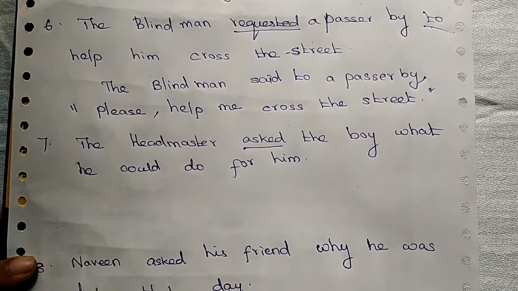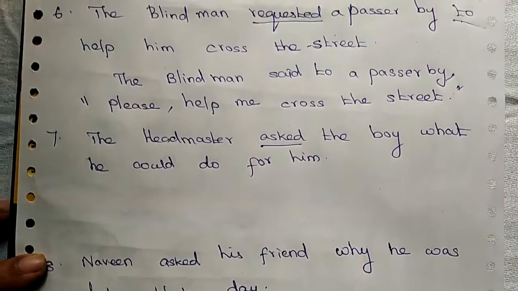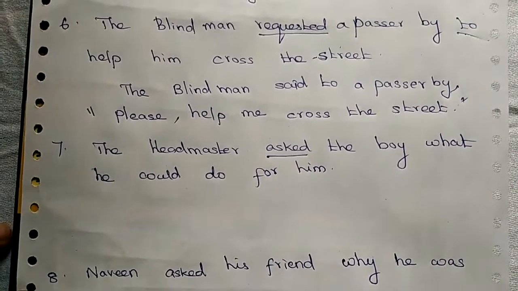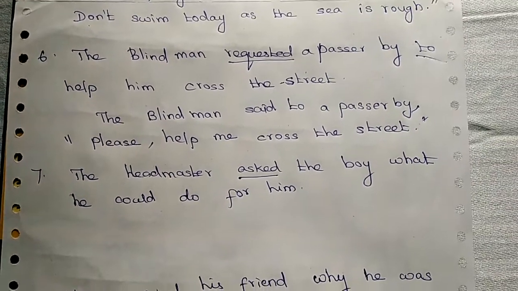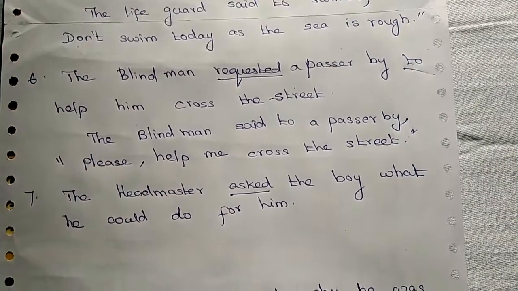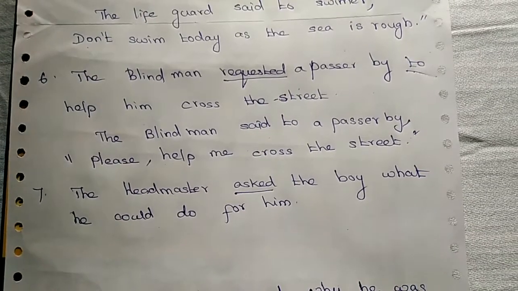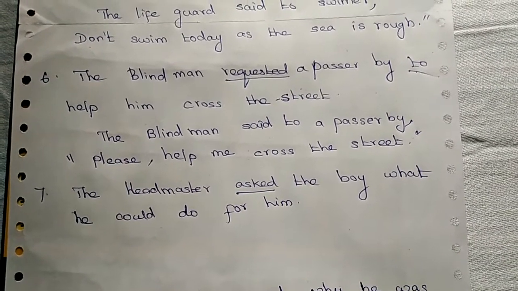Where will you use this word asked? Yes, it is in the interrogative sentence. Do you remember about interrogative sentences? Yes. So interrogative sentences are of two types. What are they? WH question and yes or no question.